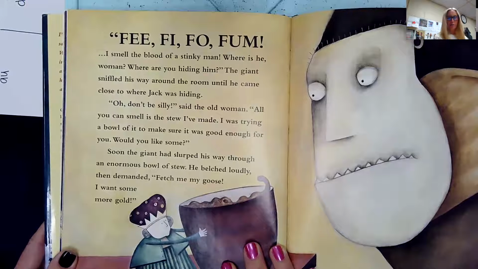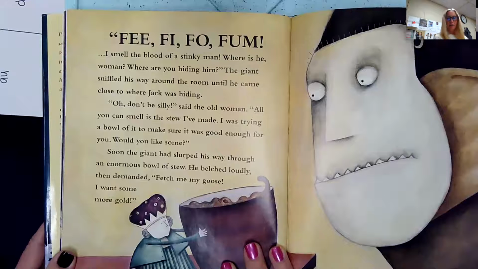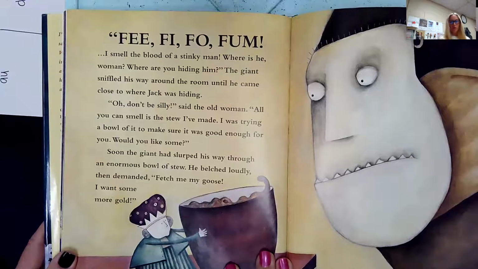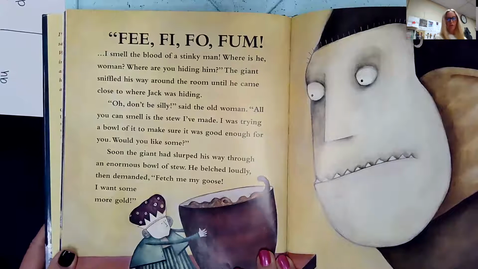Where is he, woman? Where are you hiding him?" The giant sniffled his way around the room until he came close to where Jack was hiding. "Oh, don't be silly," said the old woman. "All you smell is the stew I've made, and I was trying a bowl of it to make sure it was good enough for you. Would you like some?"